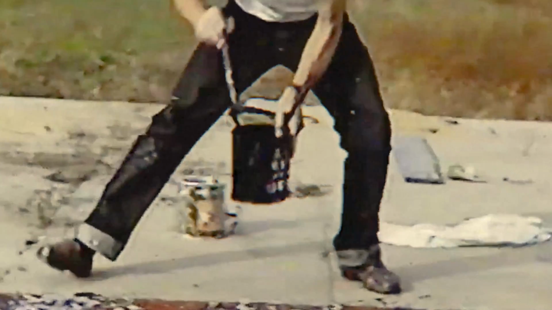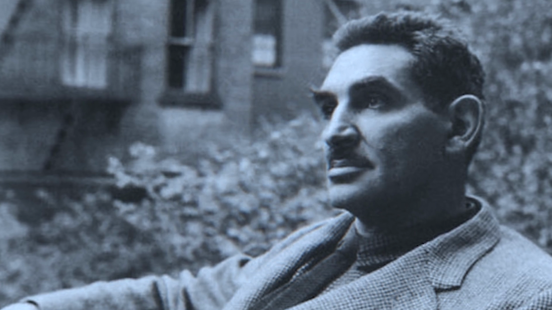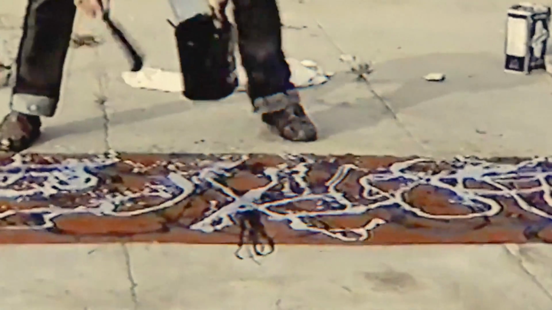With the help of liberal but also anti-communist art critics like Clement Greenberg and Harold Rosenberg, abstract expressionism was interpreted as symbolic of American freedom and individualism.